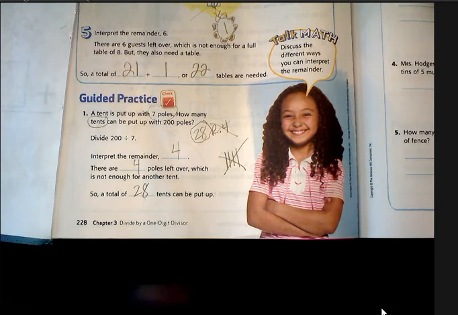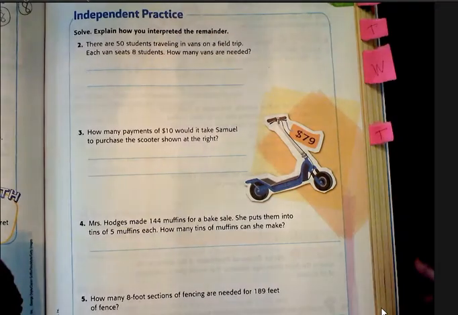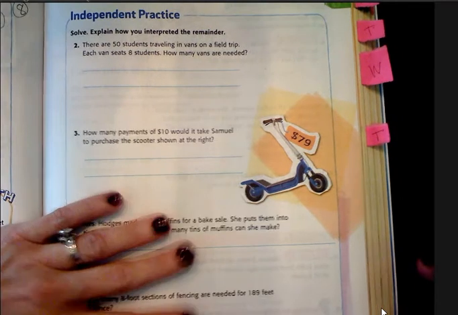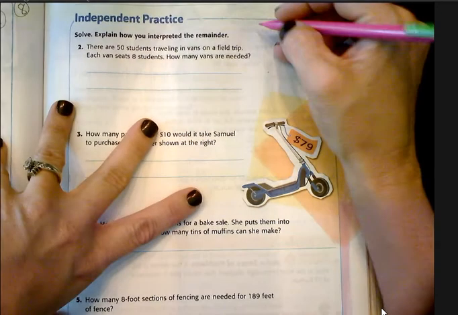Okay, let's keep chugging along, my friends. Number 2 says there are 50 students traveling in vans on field trips. Each van seats 8 students. How many vans are needed? Okay, so we've got 50 kiddos.